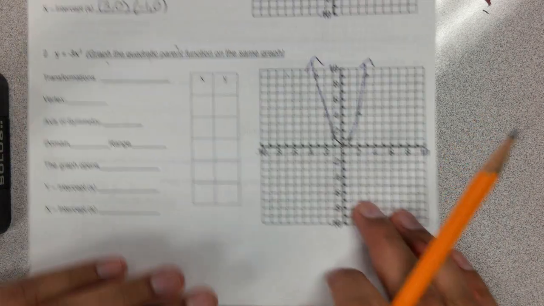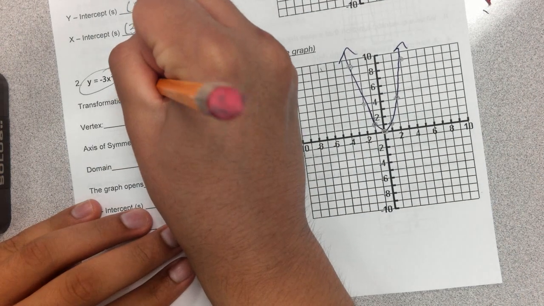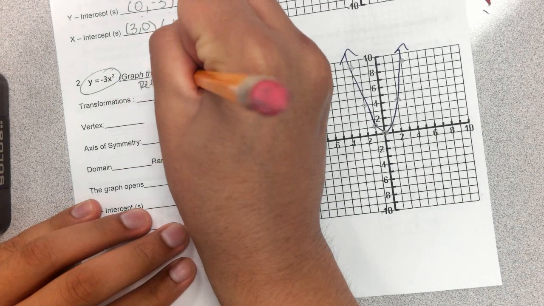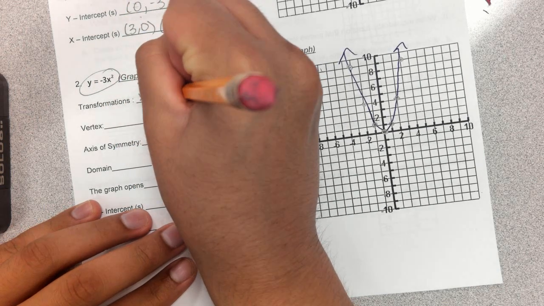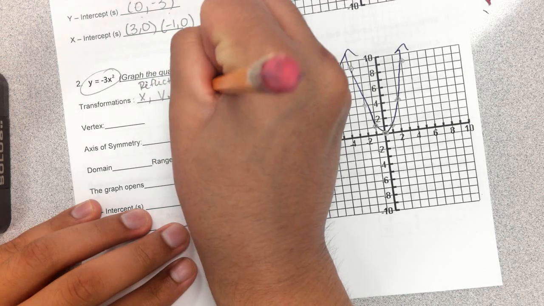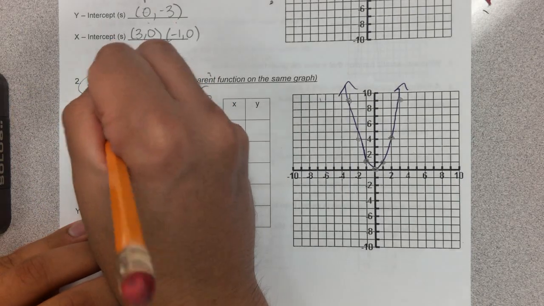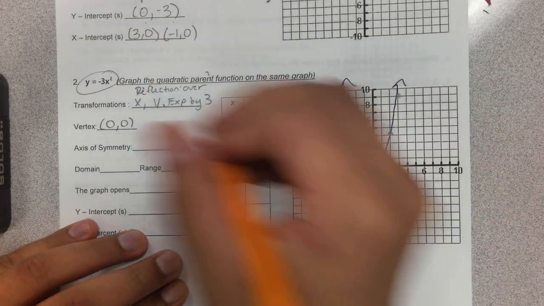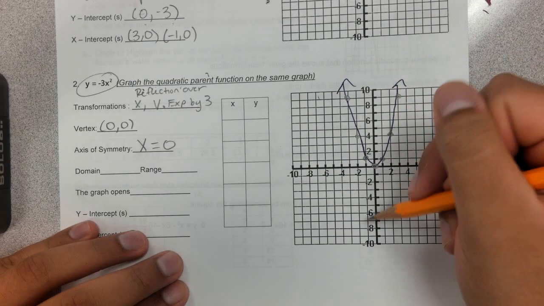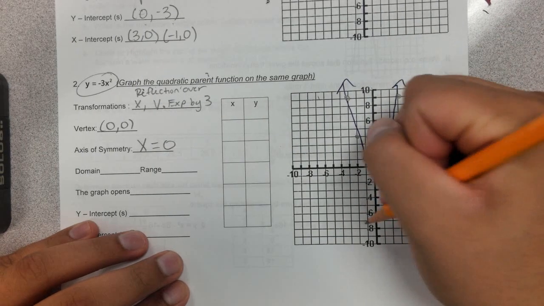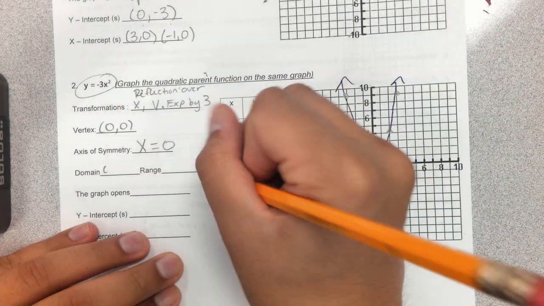Alright, so let's look back at this one. This one would have a reflection over the x-axis and a vertical expansion by 3. Right, so we don't have an h and a k, so the vertex would be at 0, 0. That means the graph gets cut in half at x equals 0. So right there. Oh yeah, sorry, we still got to graph the new one.